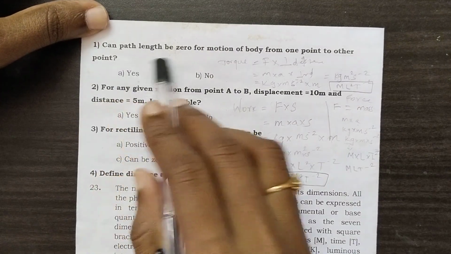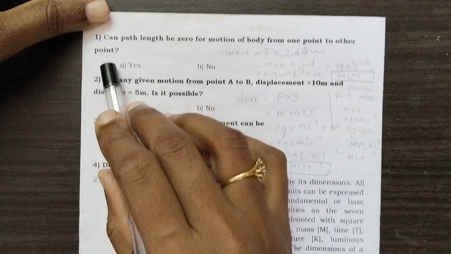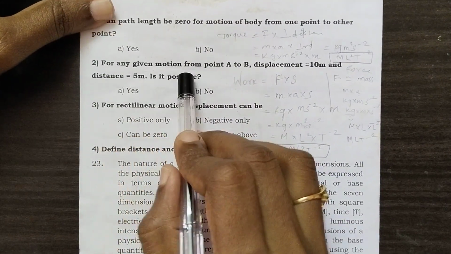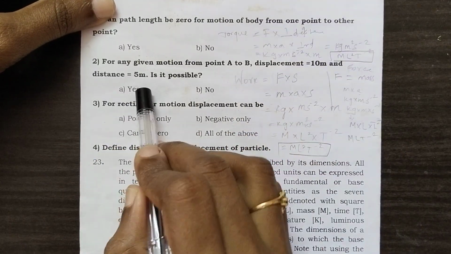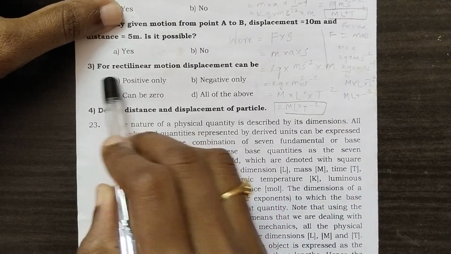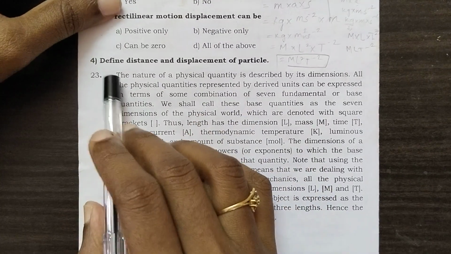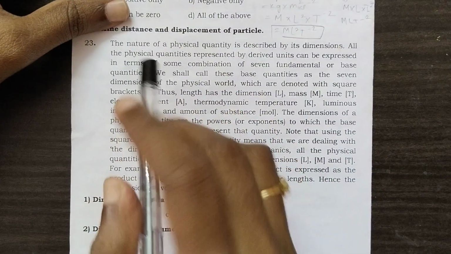First one, can path length be 0 for motion of body from one point to the other point? Option A yes, option B no. Second one, for any given motion from point A to B, displacement 10 meter and distance 5 meter, is it possible? Yes or no? Third one, for rectilinear motion, displacement can be. Fourth one, define distance and displacement of particle.